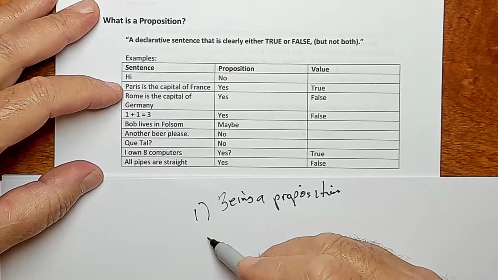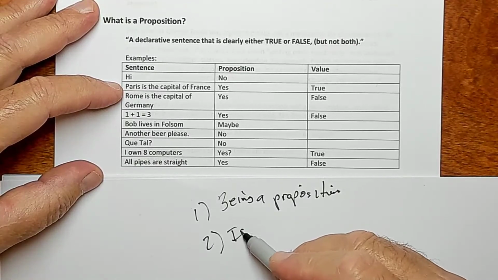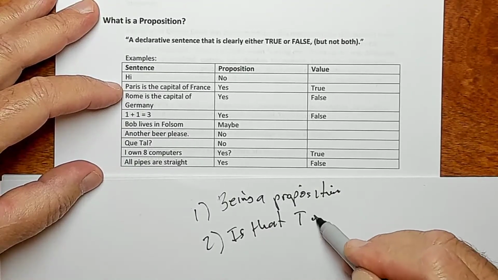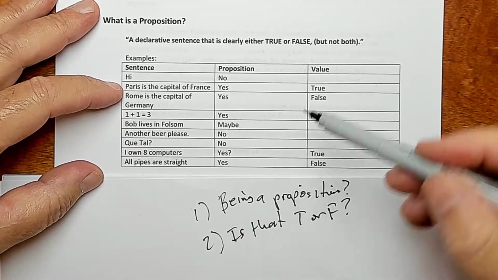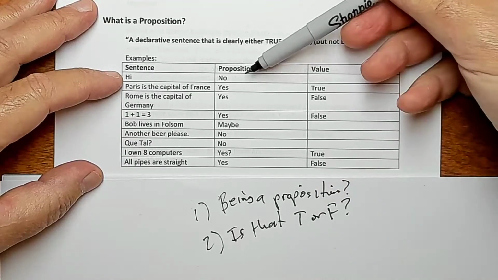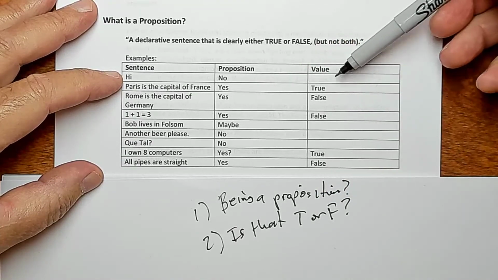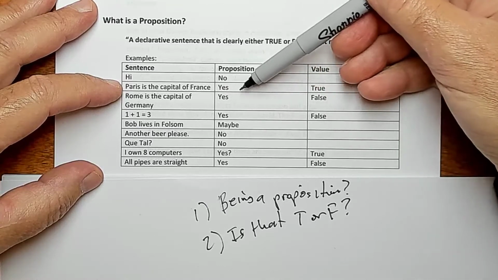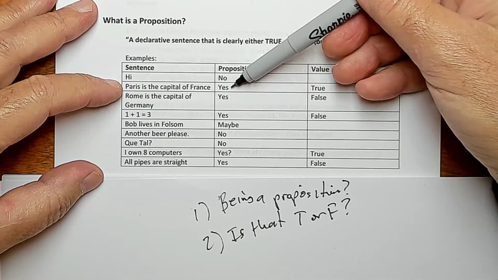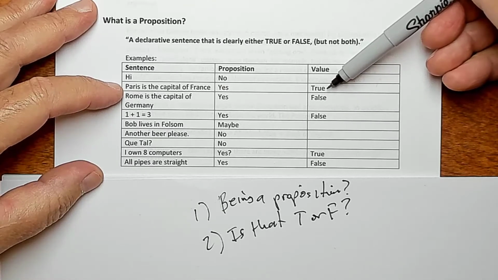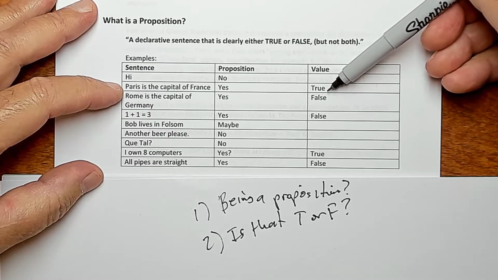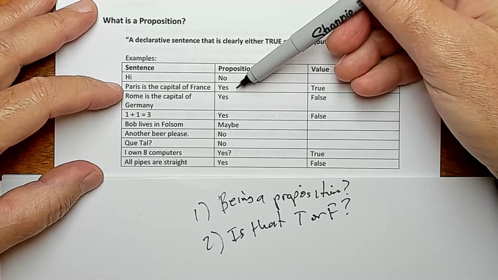There's a difference between being a proposition, that's the first thing, and the second thing is whether that proposition is true or false. These are two different things. That's what this table is trying to show here. So hi is not even a proposition, so it has no truth value. But Paris is the capital of France is a proposition, and most people would agree that its value is true. There might be a few people that would argue with you about whether Paris is the capital of France. They might say that it's not. But it's still a proposition.